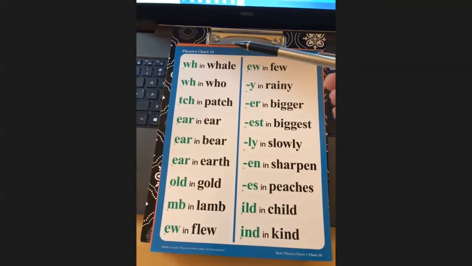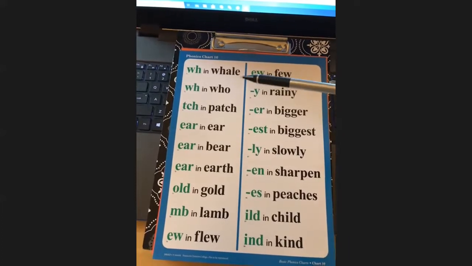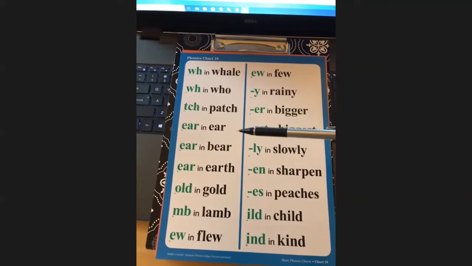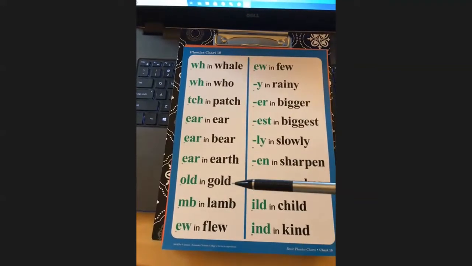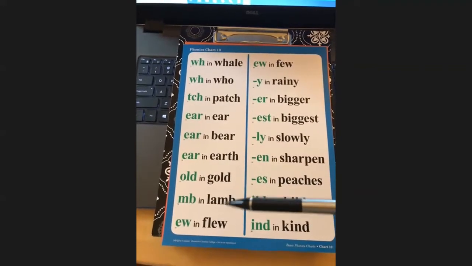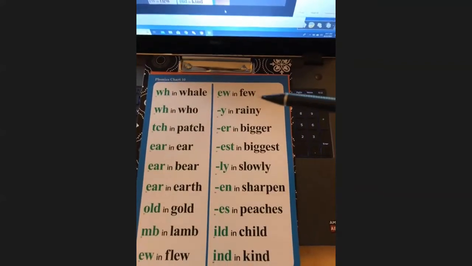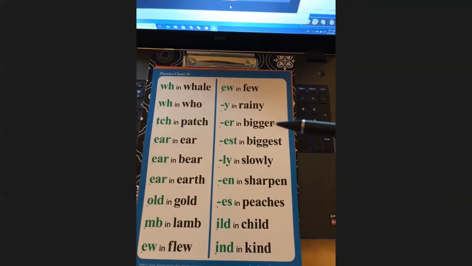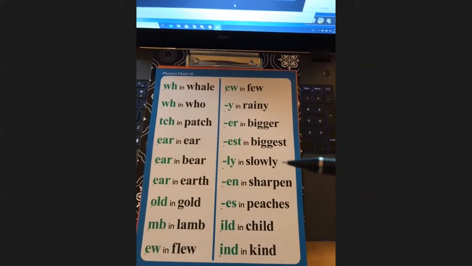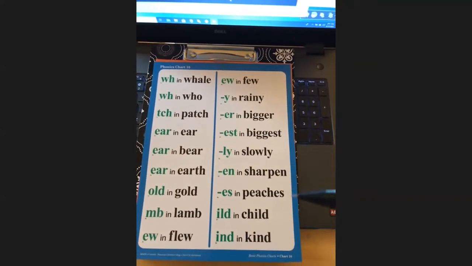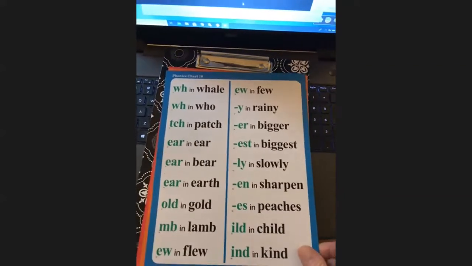Okay, let's start. Wh in whale, wh in who, ch in patch, ear in ear, air in bear, ear in earth, old in gold, mb in lamb, ew in flew, ew in few, y in rainy, er in bigger, est in biggest, ly in slowly, en in sharpen, es in peaches, ild in child, ind in kind.